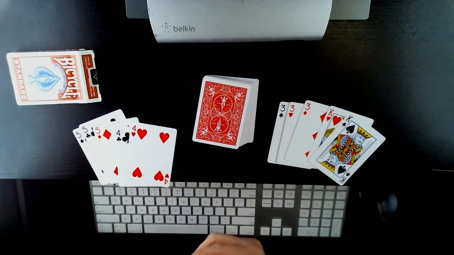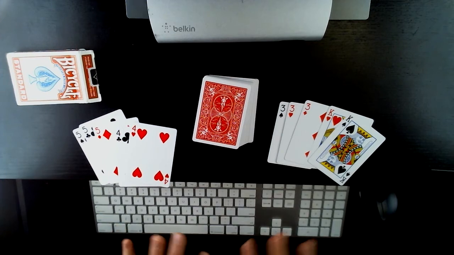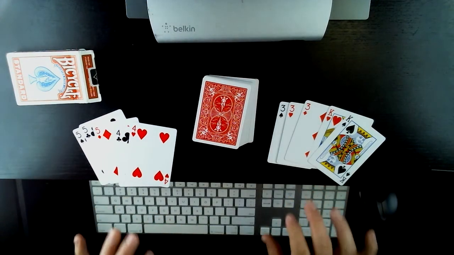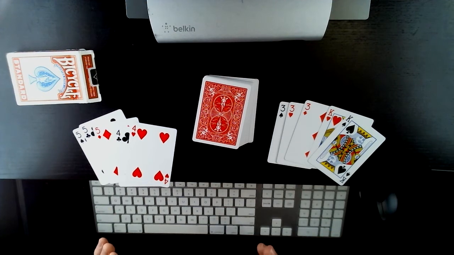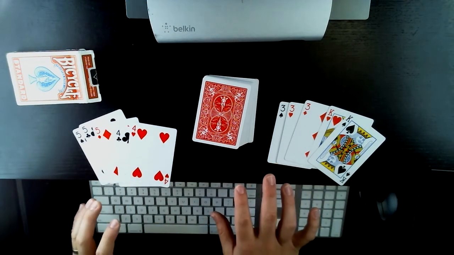So first off the bat, there's the categorical thing, right? A full house is always, always, always better than a pair, no matter what the cards are. If they're the same category, then what matters is the most common card that we find.